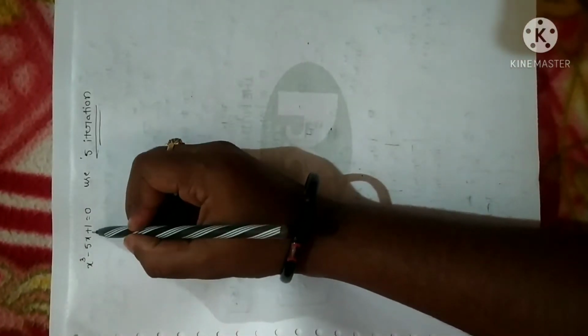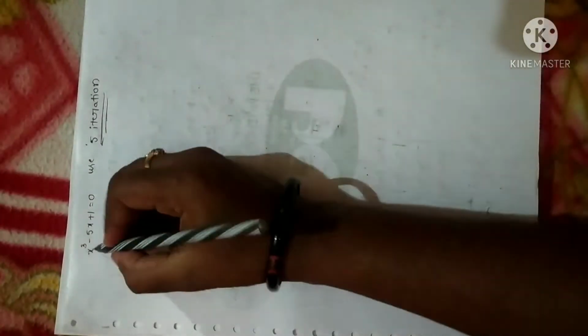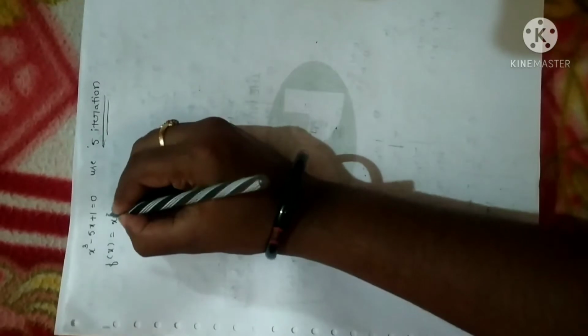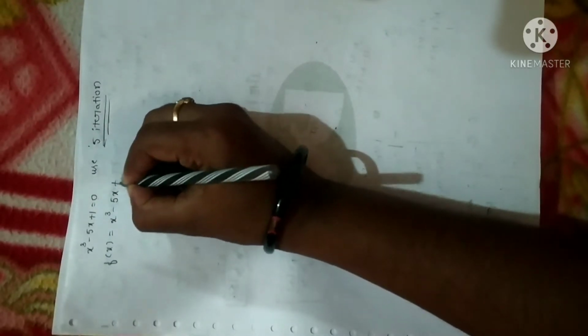Hello everyone. In this session, let me solve two more examples of bisection method. Here I have a problem. You have to find the root of the equation x cube minus 5x plus 1 is equal to 0, and we have to use 5 iterations to solve this problem. Now I have already told you I have to take the given polynomial as f of x. So f of x is equal to x cube minus 5x plus 1, first step.